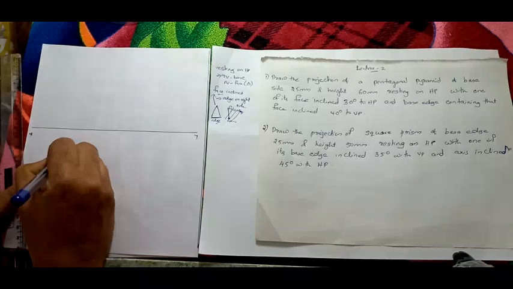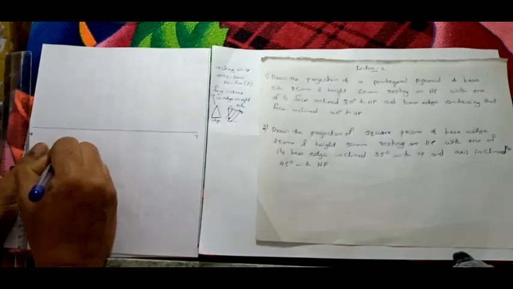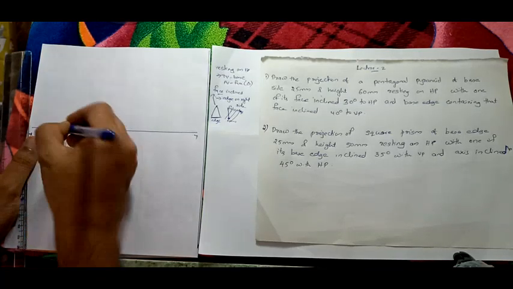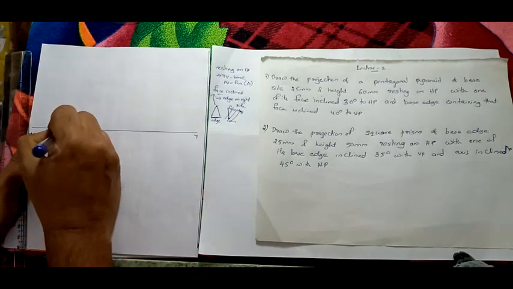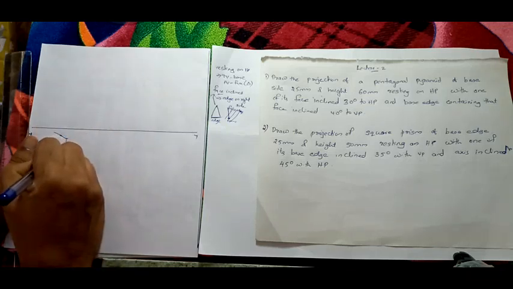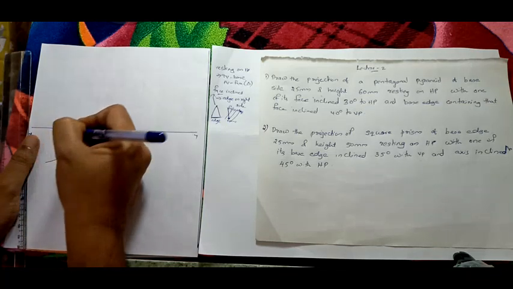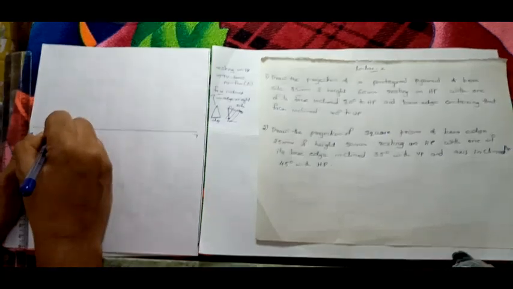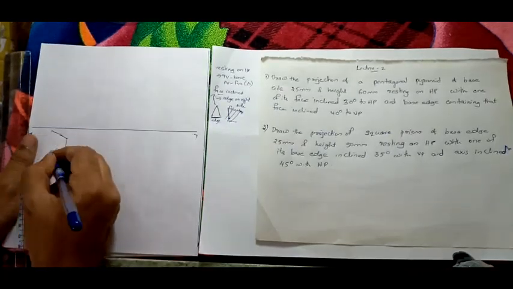Now take this angle. How much is this angle? This angle is 108 degrees. A pentagon's interior angle is 108 degrees. Similarly, here also take 108 degrees. Here this angle is also 108 degrees, and take 25 mm, completing the three sides.